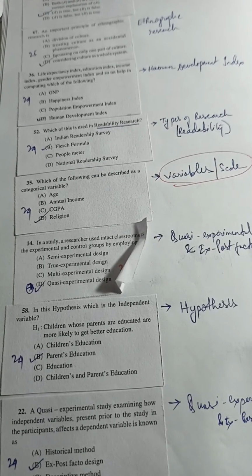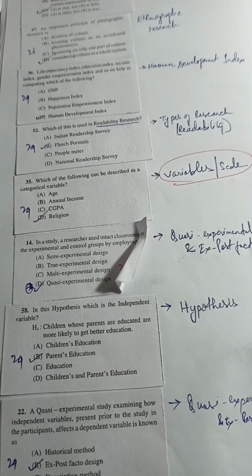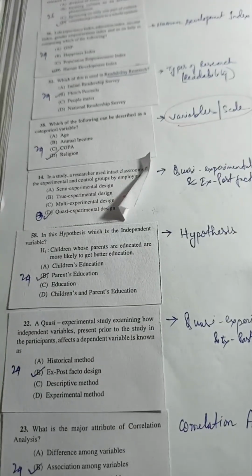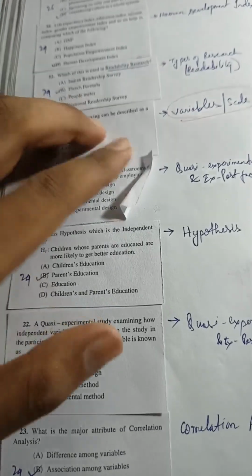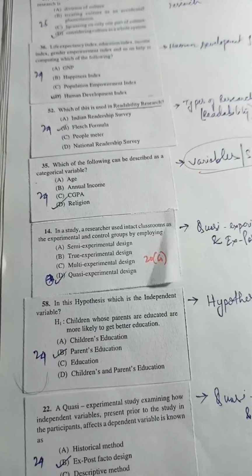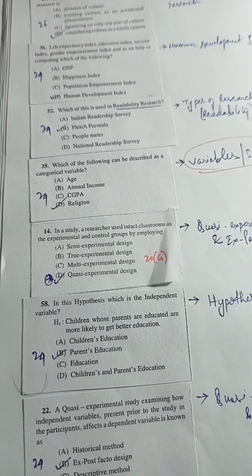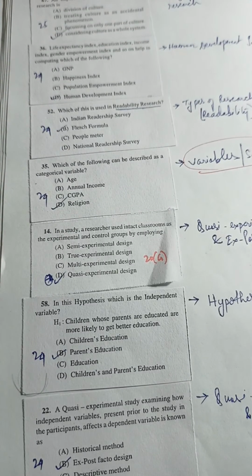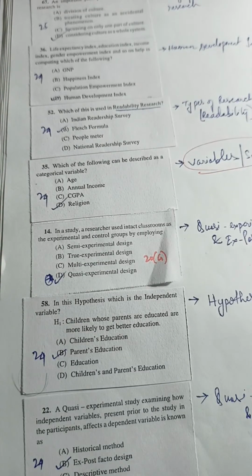Okay, region can be categorical variables. Next we have quasi-experimental or ex post facto research. This question is from quasi-experimental or ex post facto research. It is being asked that in a study a researcher used intact classrooms as the experimental and control group by employing... The right answer will be quasi-experimental design.